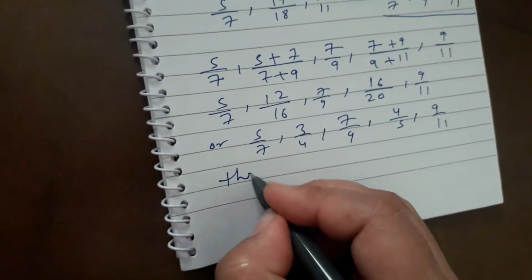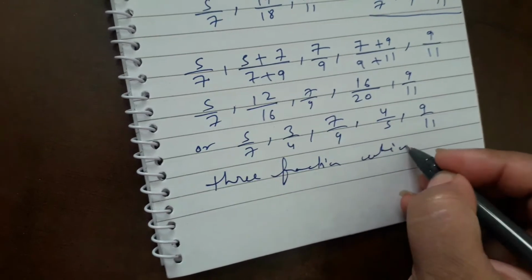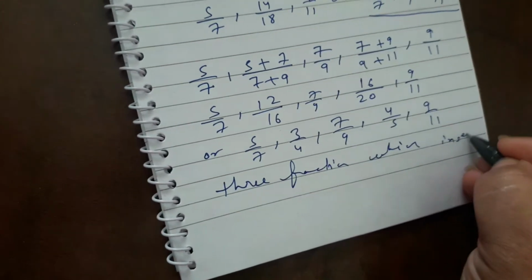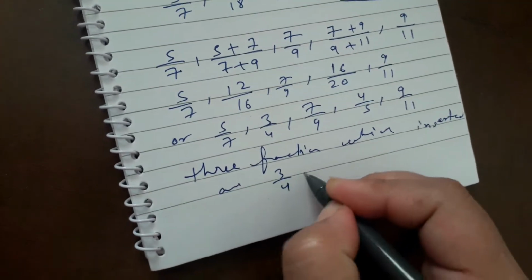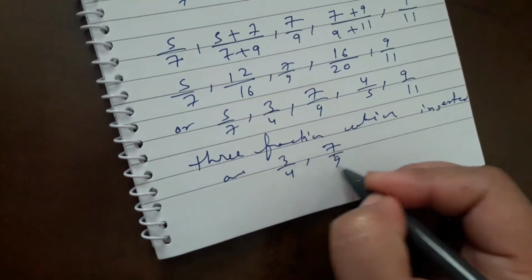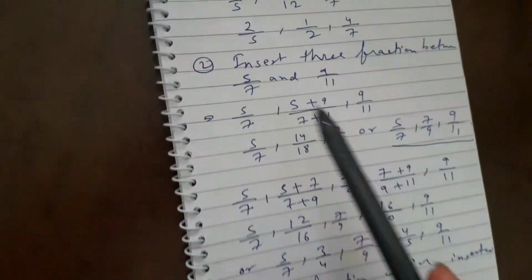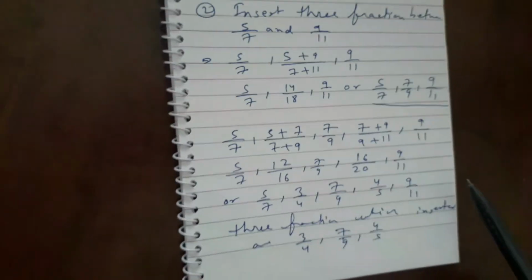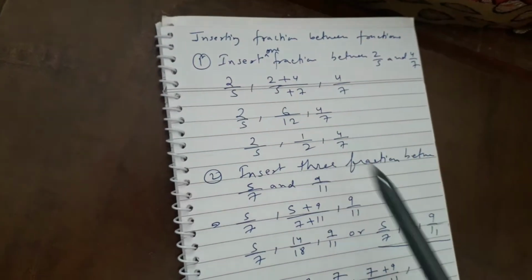So the three fractions which we have inserted are 3 by 4, 7 by 9 and 4 by 5. These three fractions we have inserted between 5 by 7 and 9 by 11. So friends, this is the method to insert a fraction between two fractions.